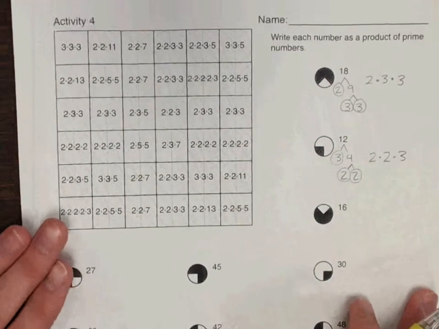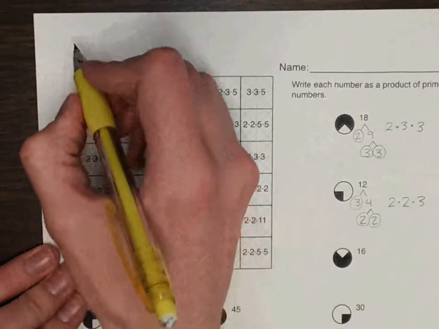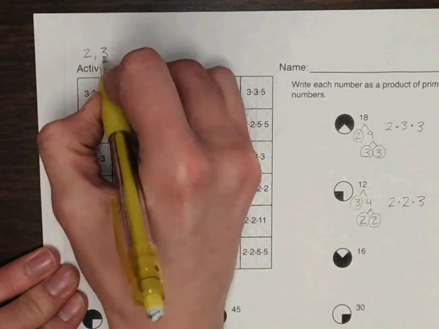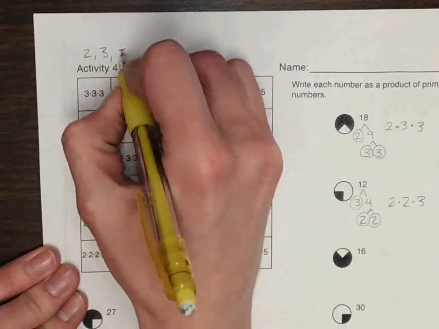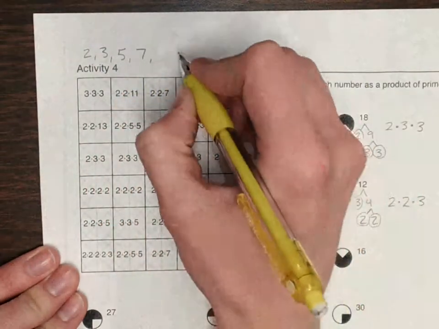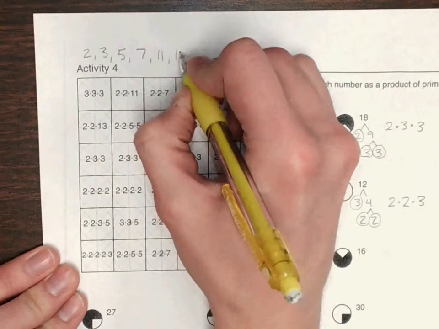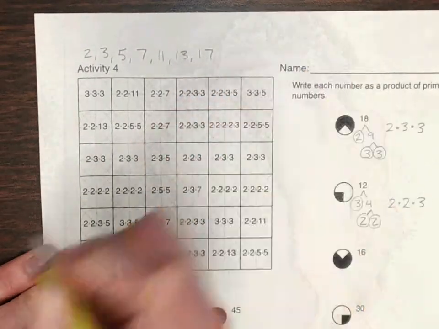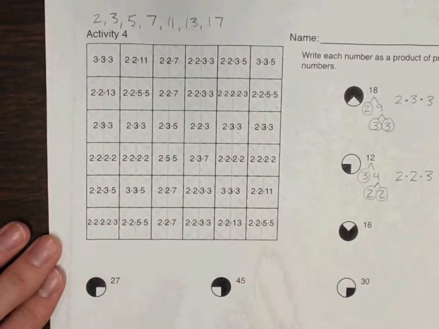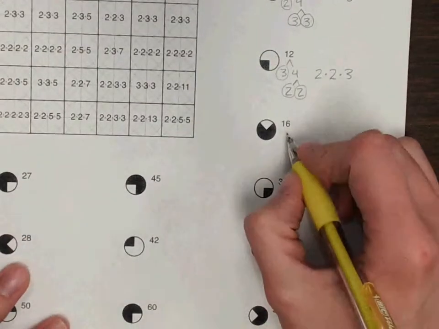Now, if you want, up here you could write some of those first few prime numbers so you can remind yourself we have 2, 3, 5, 7, 11, 13, and 17. I think if I look on here, the biggest one I saw was 11. Just to remind yourself which prime numbers you have.